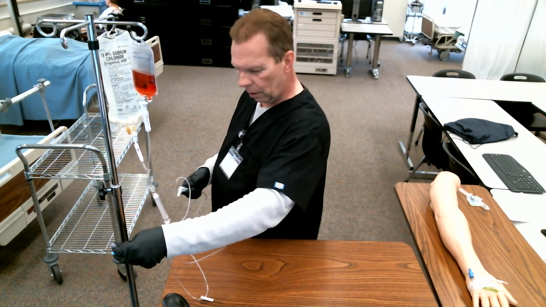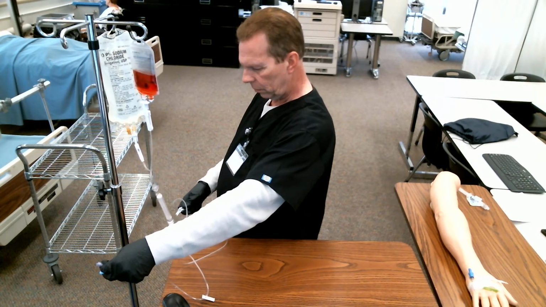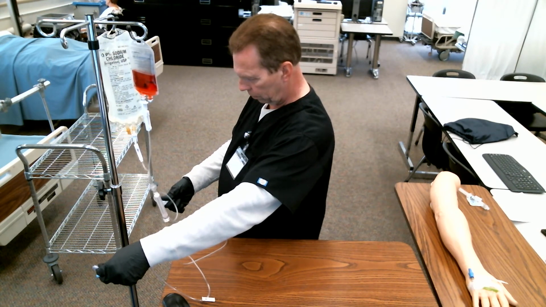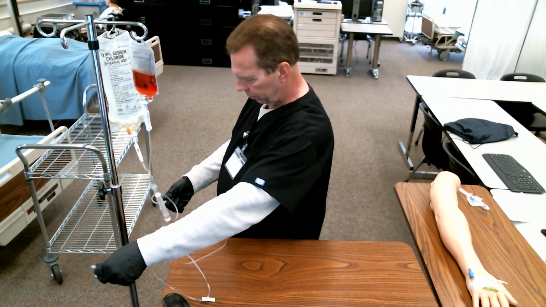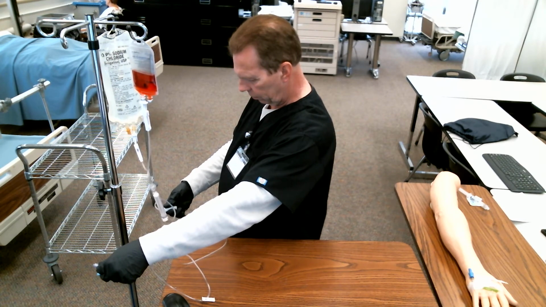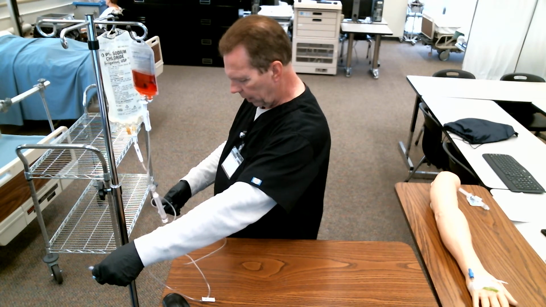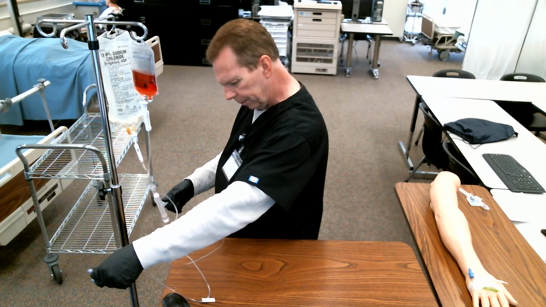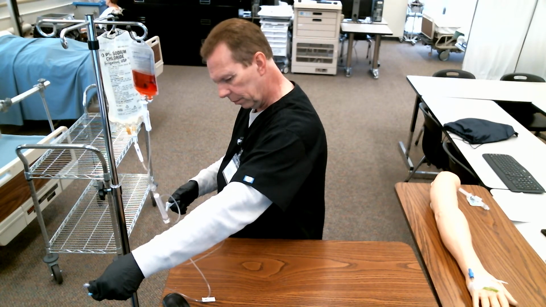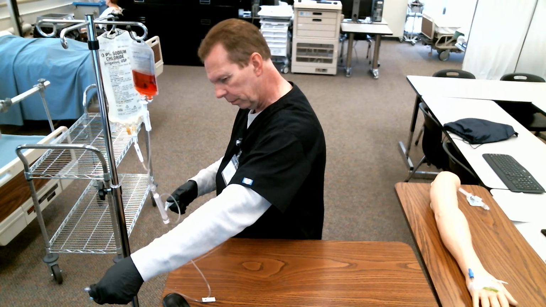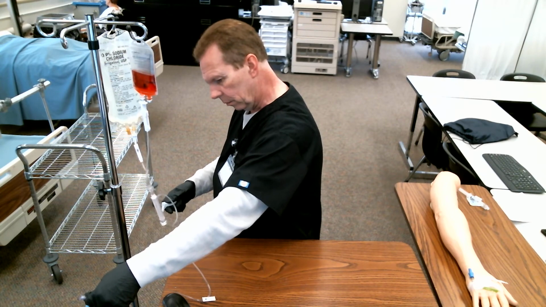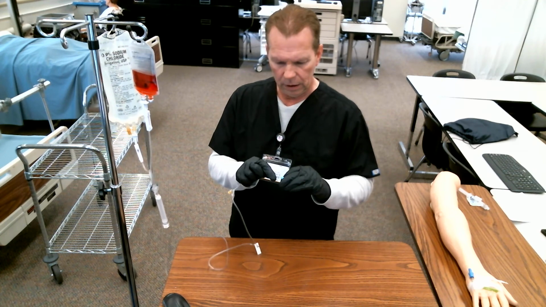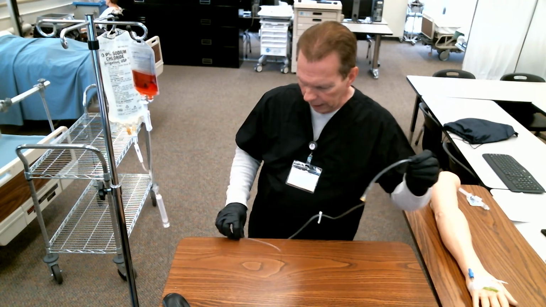And so then I'm just going to open my regulator and start priming my line, and it's coming through. I'm just running it a little slow. All right, and so I've got some coming out at the end. All right, so I've purged my line and got that done.